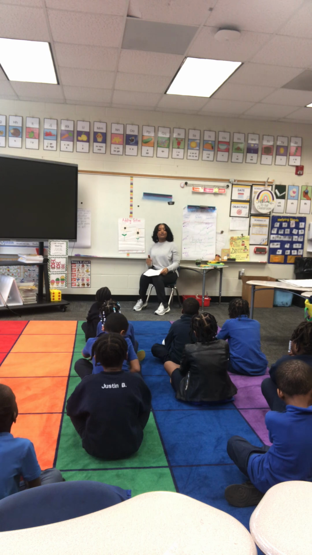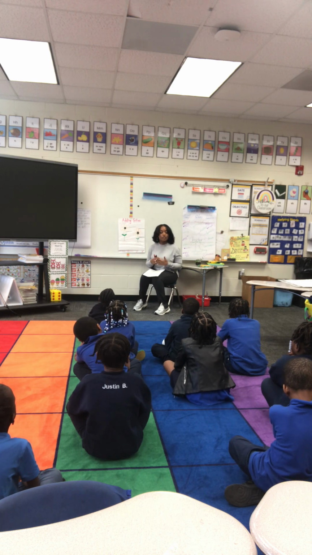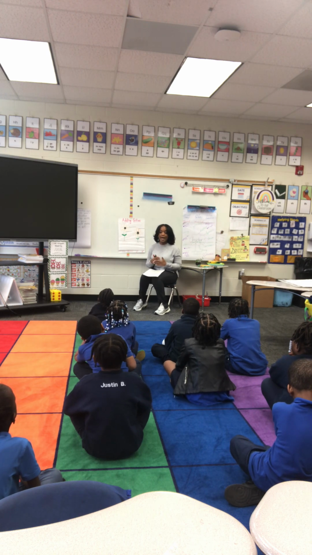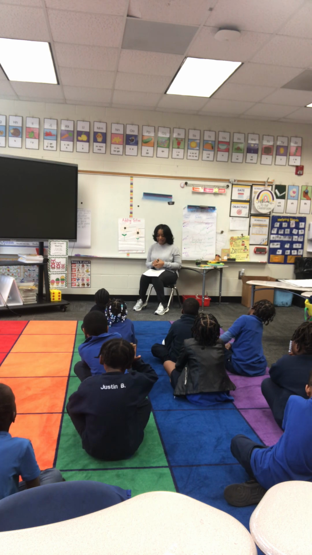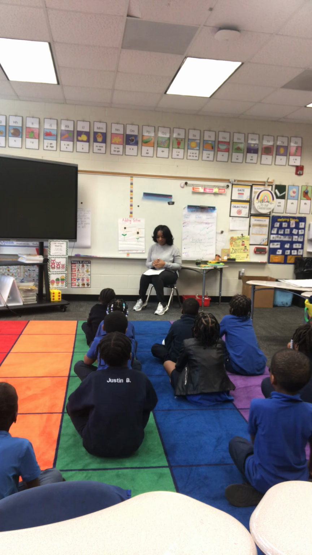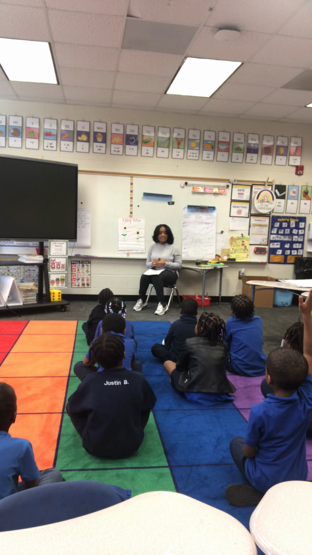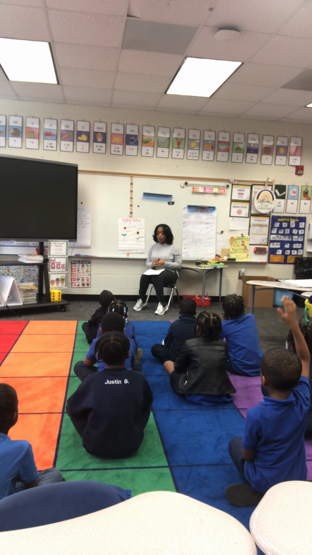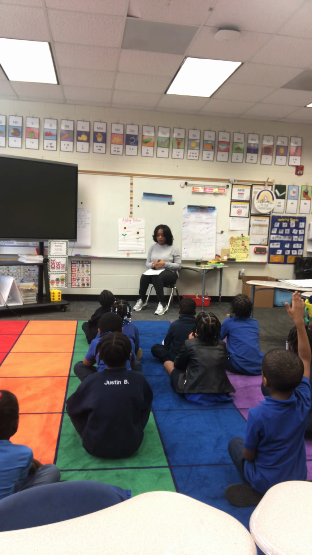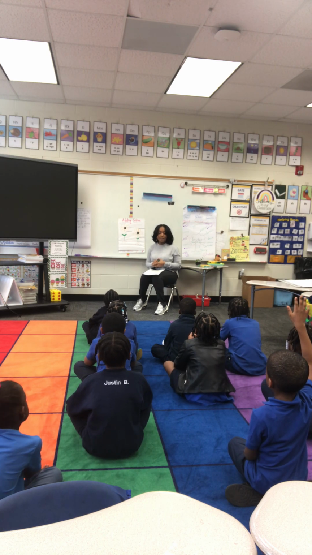I want you all to repeat after me, because this is what you're going to be able to do at the end of this part of the lesson, okay? Everybody say, I can correctly add a suffix to a one-syllable short vowel word.